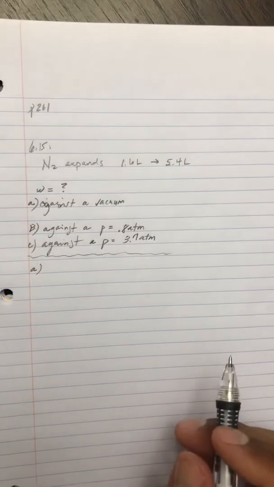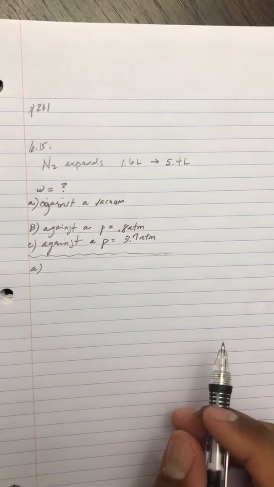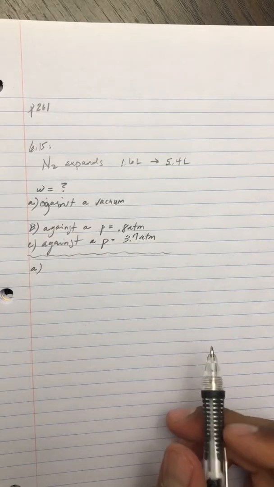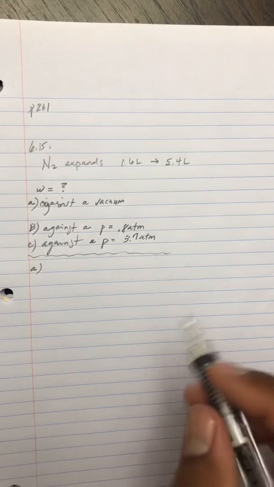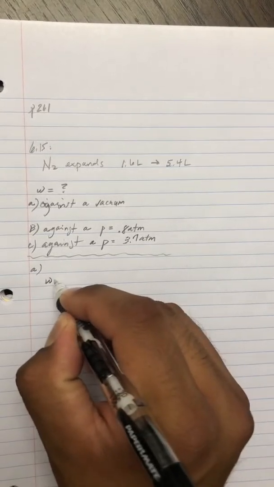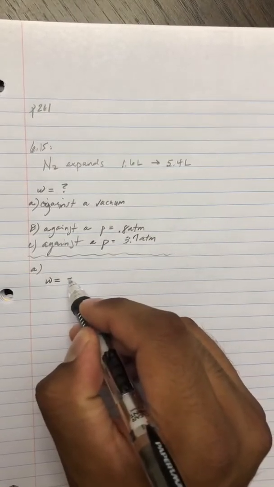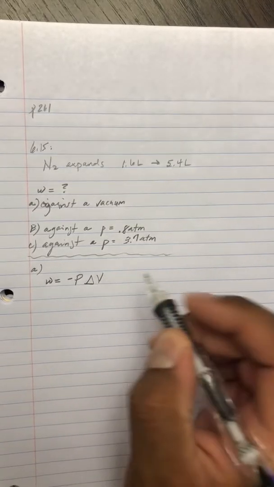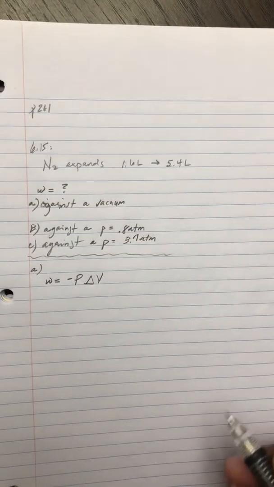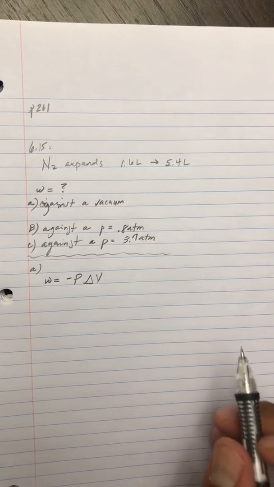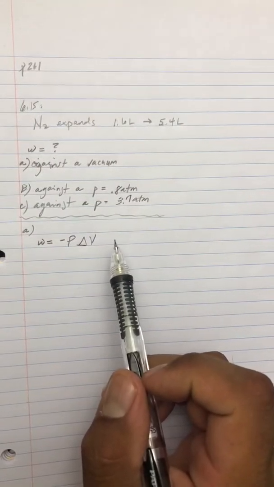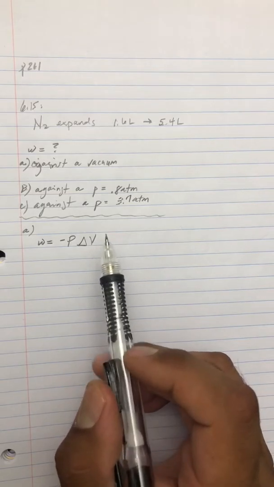For this problem, the equation that you're going to use is work is equal to negative P times the change in volume.